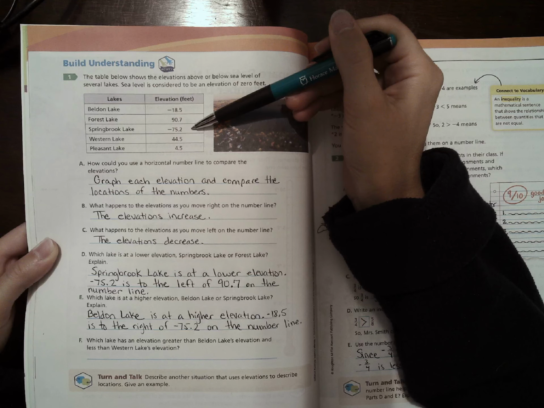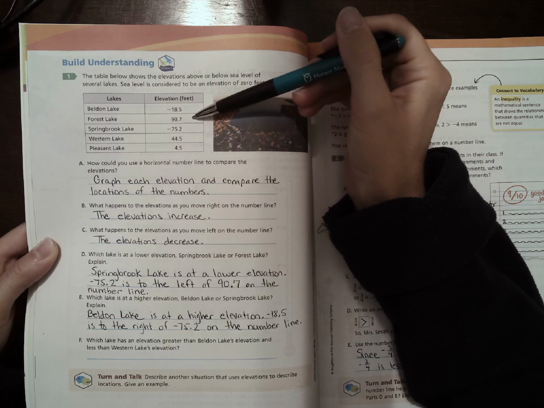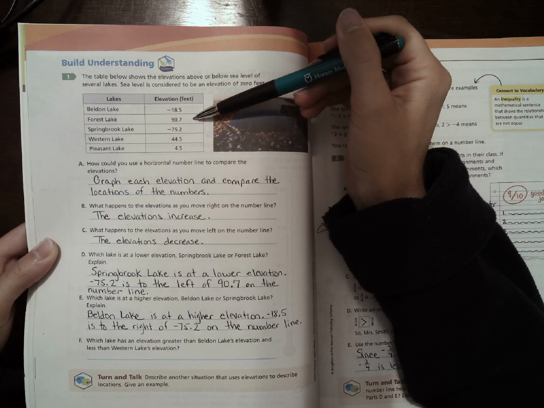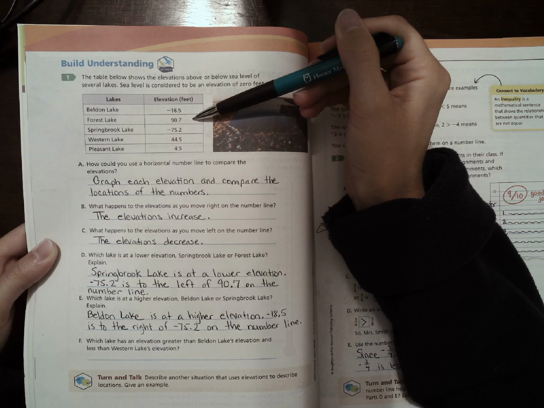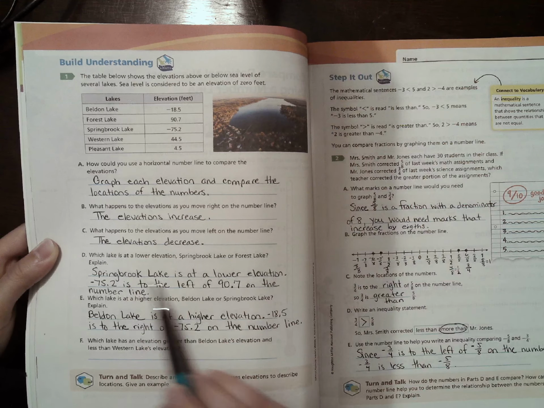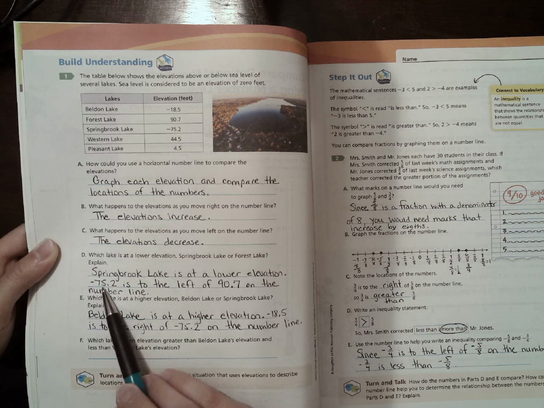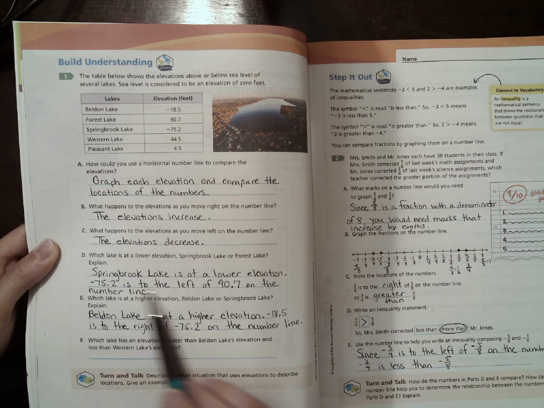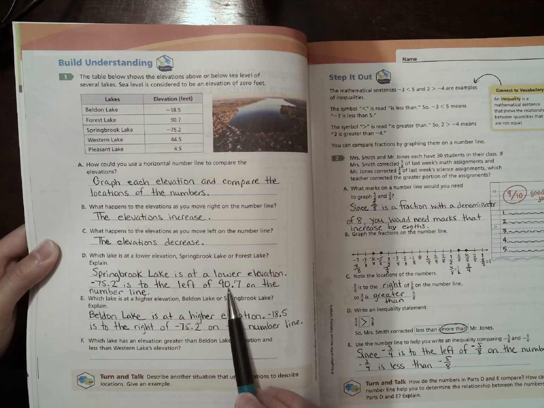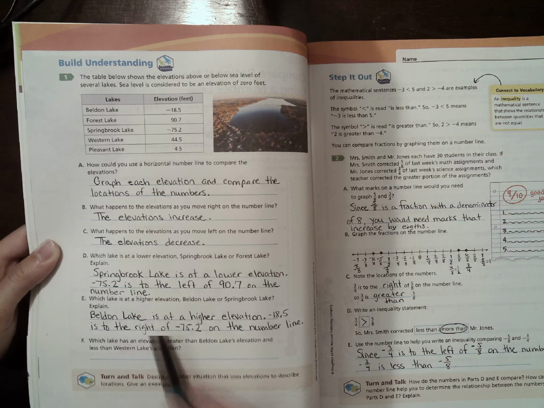And Forest Lake is at a positive 90 7/10 feet. Springbrook Lake is at a lower elevation. Negative 75 2/10 feet is to the left of 90 7/10 feet on the number line.